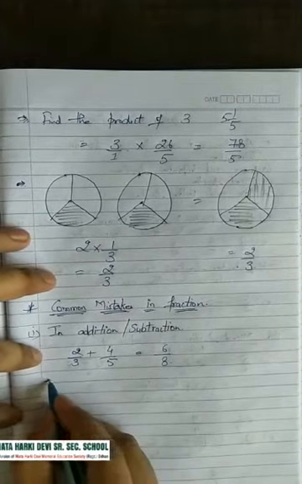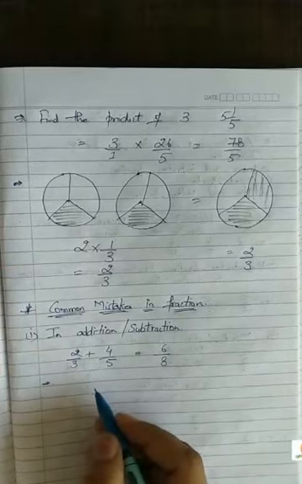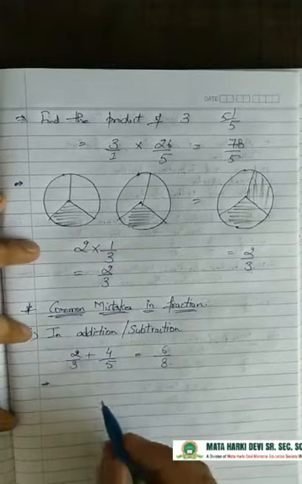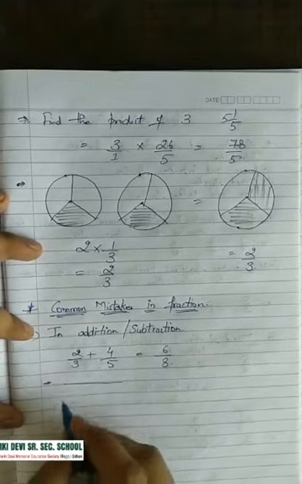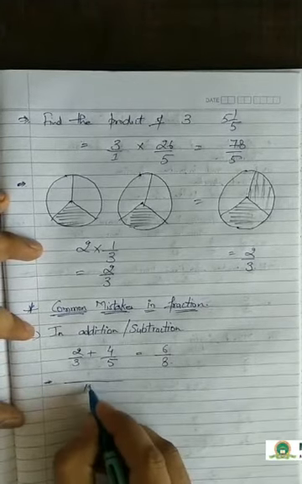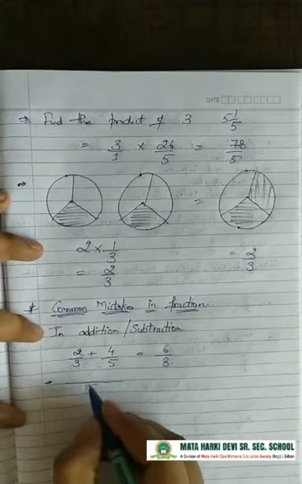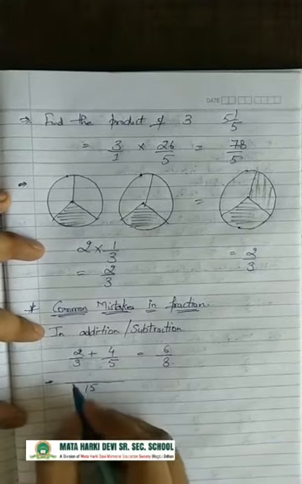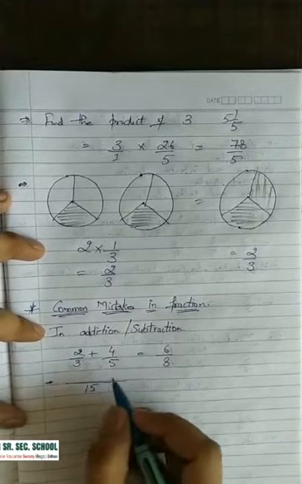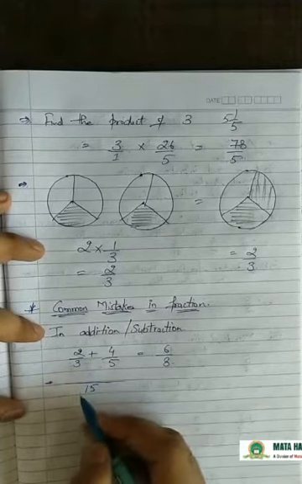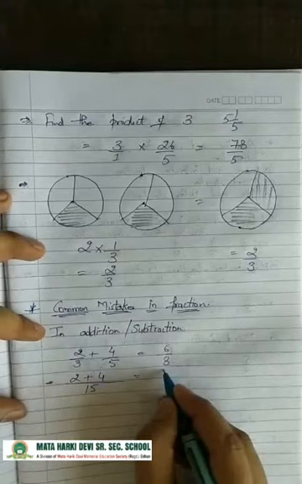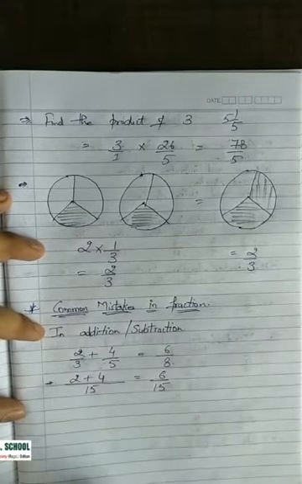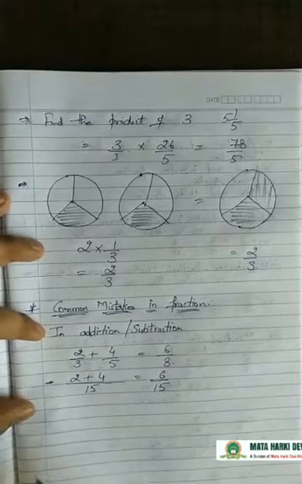Sometimes they convert it into like fractions, taking a common number that comes in both tables. For example, the number is 15, but they do not do the next step, that is multiply or cross multiply or divide and multiply. They just take the numerators 4 plus 2, 6 by 15, which is always wrong.